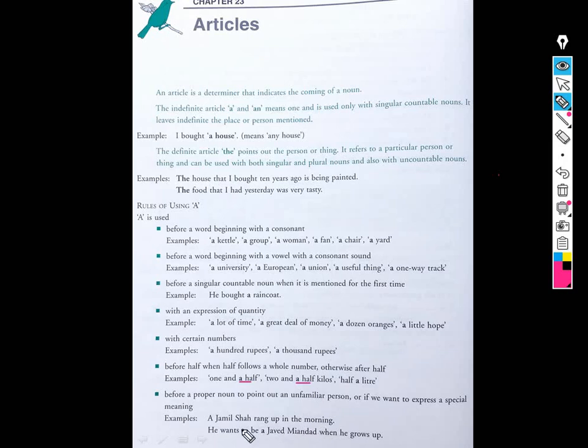Okay, you don't know the person who was on call. His name was Jamil Shah. You can answer, a Jamil Shah was ringing up in the morning. Okay, कोई जमील शाह था. Okay, sometimes wrong number आ जाते हैं, call आ जाती है, वो कहता है कि for example I am Jamil Shah. Okay, someone can ask you कि कौन है कॉल पे, तो आप कहते हैं a Jamil Shah is calling. a Jamil Shah, कोई जमील शाह है जो कॉल कर रहा है.